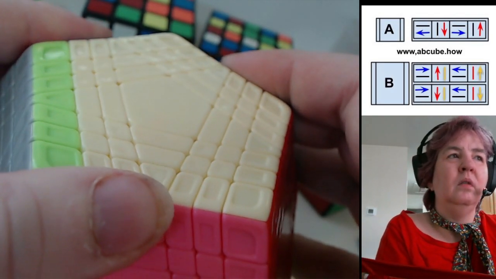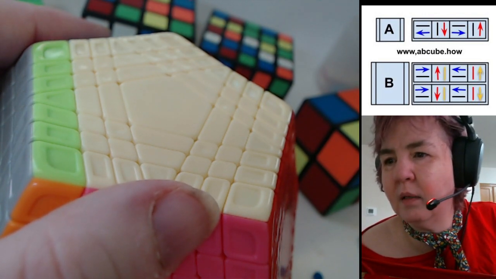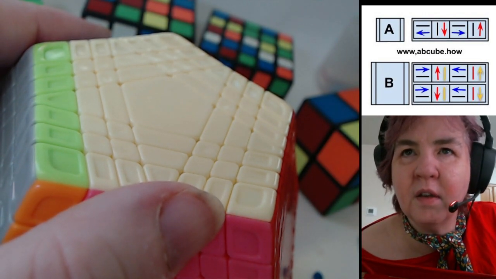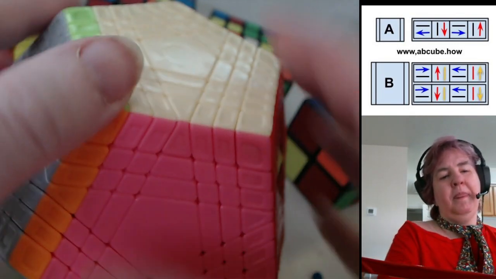Oh, there's something wrong with my computer. It says it's 1:03 p.m. That is not correct. All right, so that's done.